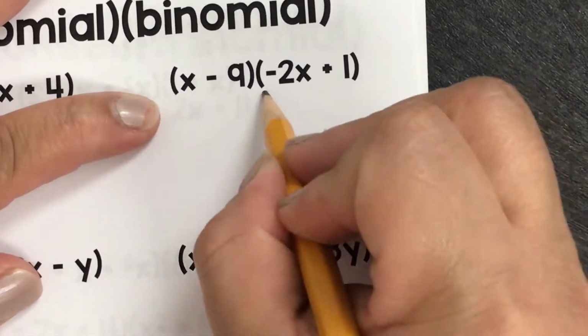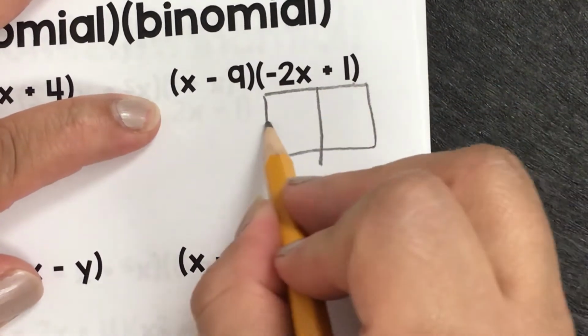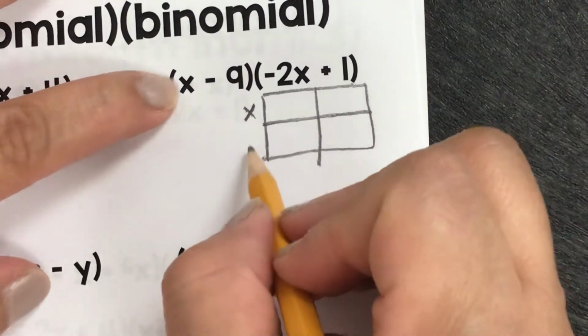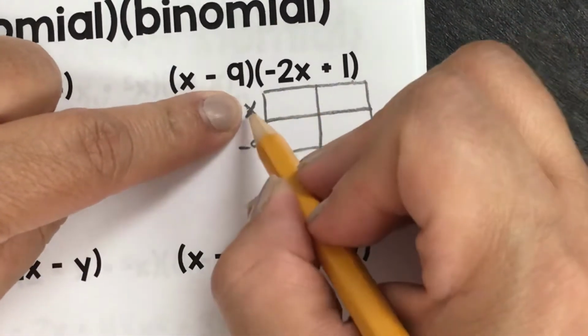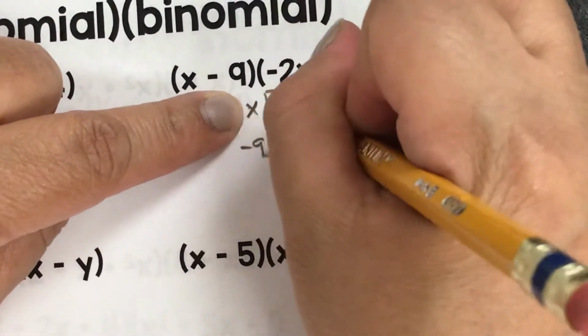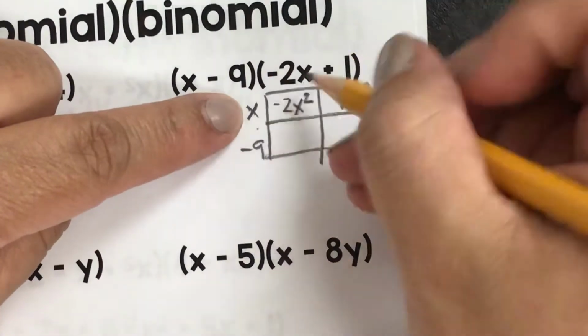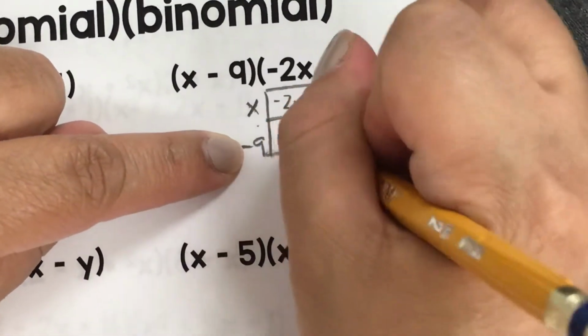We're going to make a box, separate it for the two terms here, and then for the two terms on the first parentheses, so x and negative 9. Negative 2x times x is a negative 2x squared. X times 1 is x. Negative 2x times a negative 9 is a positive 18x.